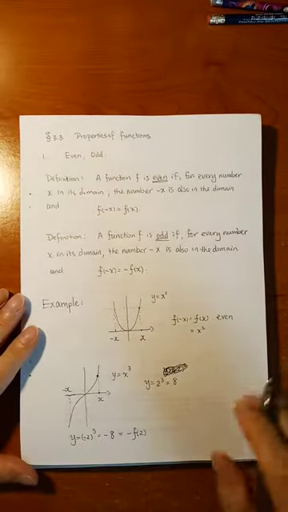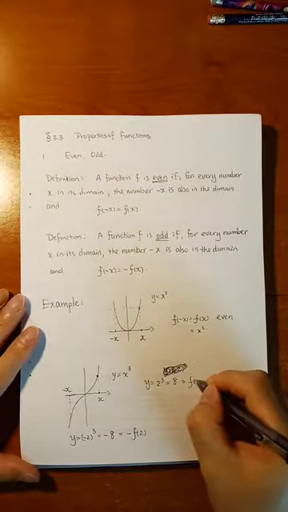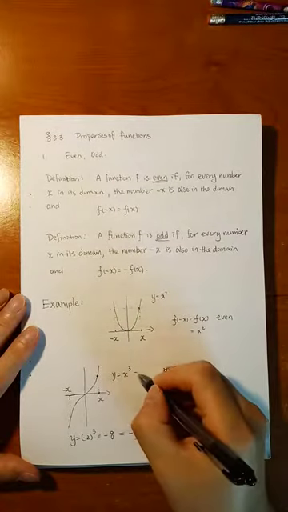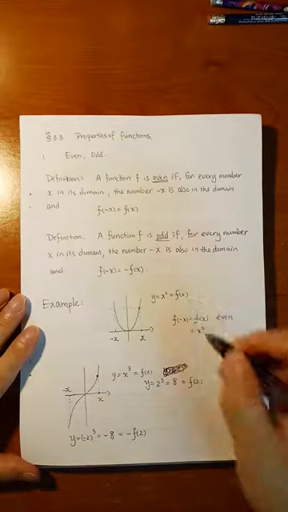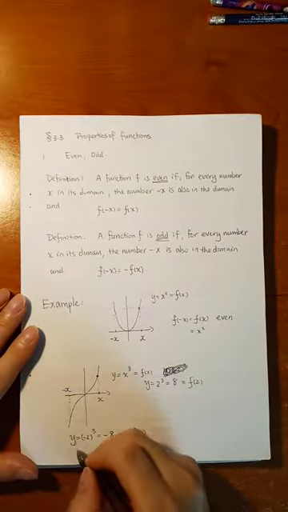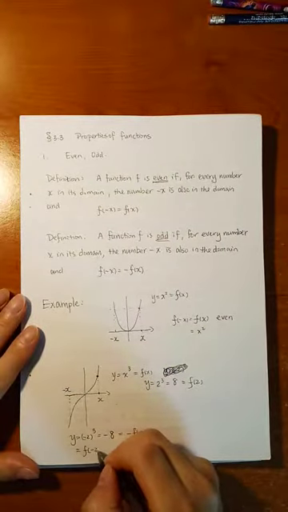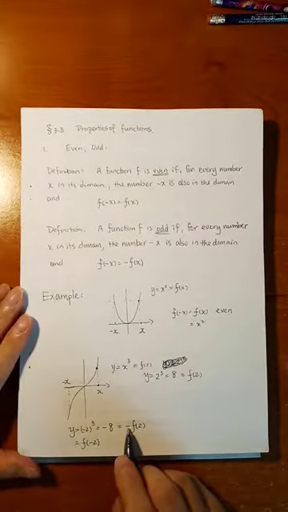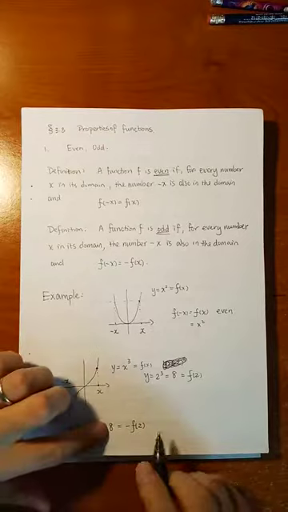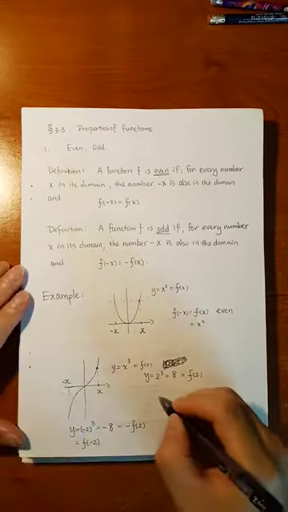After evaluation, you see that f of negative 2 is equal to negative f of 2. So this is an odd function.